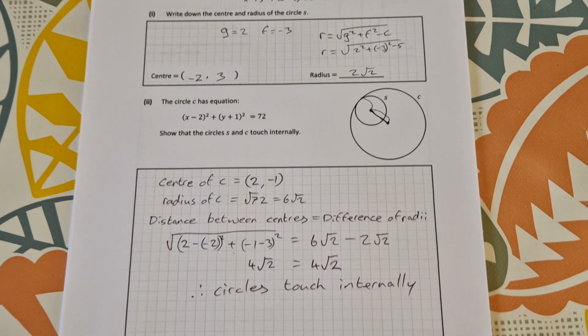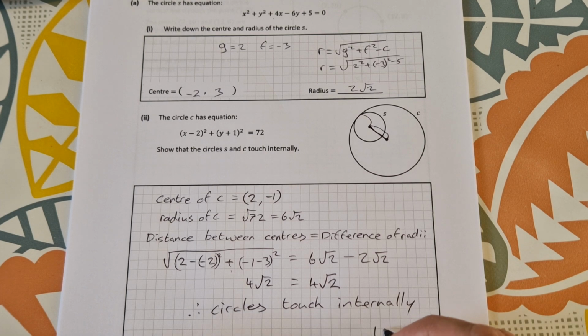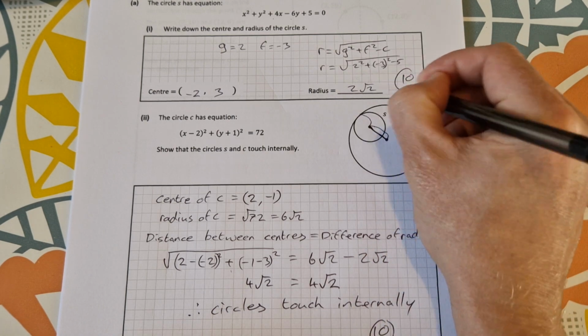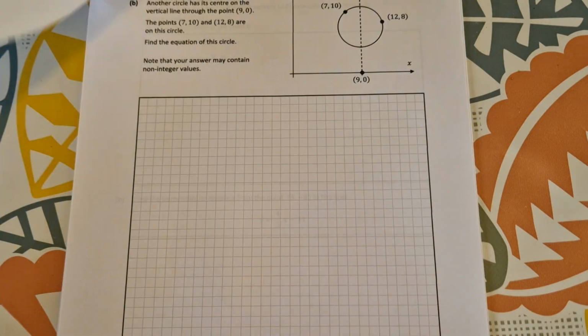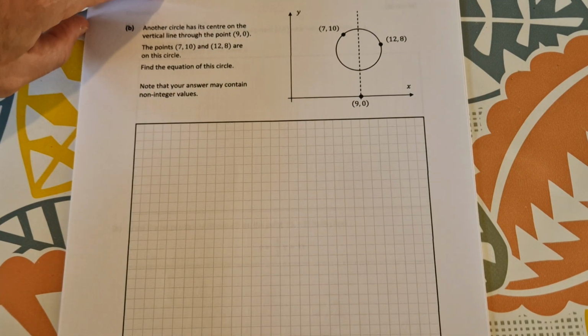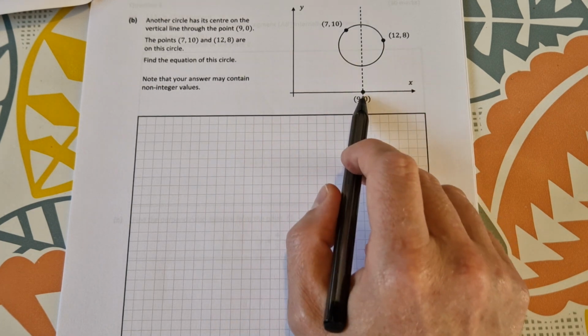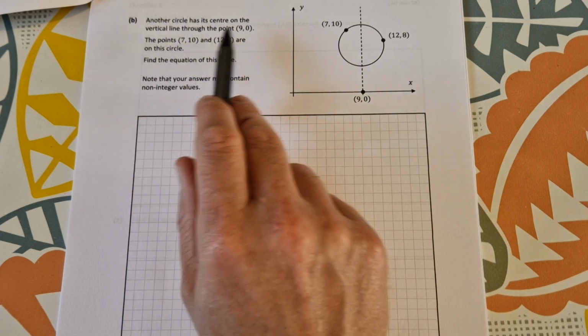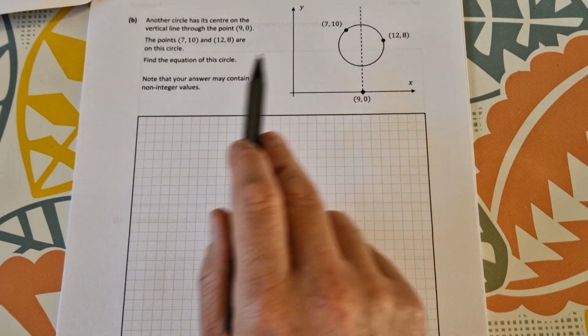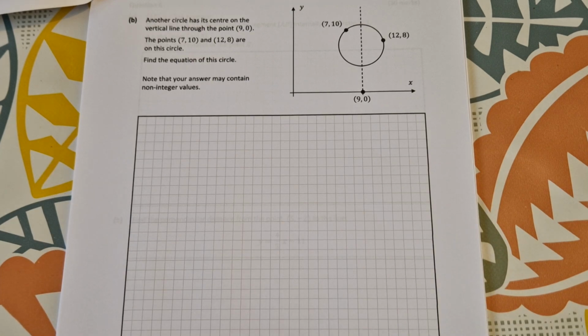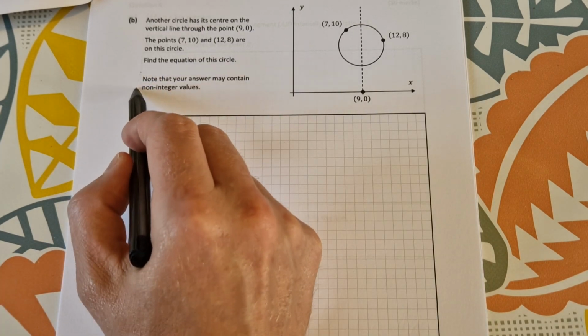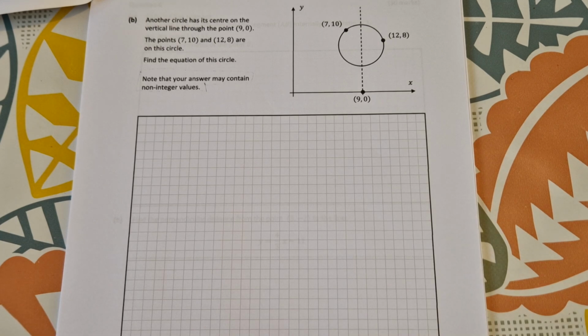So for this first part A, this is worth 10 marks, and up here is also worth 10 marks. Over to part B: another circle has its centre on the vertical line through the point 9, 0. Two points, 7, 10 and 12, 8 are on the circle. Find the equation of this circle. Note that your answer may contain non-integer values, so they're just being nice to let you know that there are some non-integer values, just in case you think you're going wrong when you see some weird numbers.